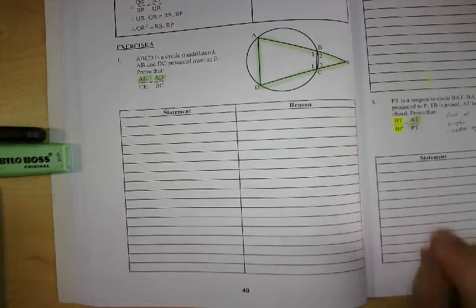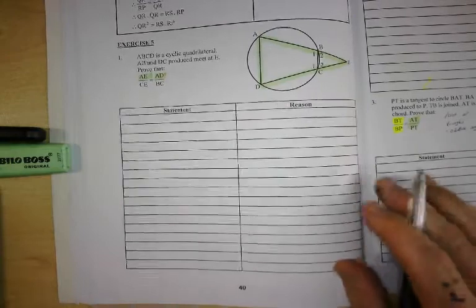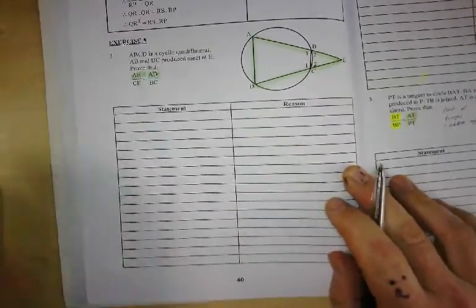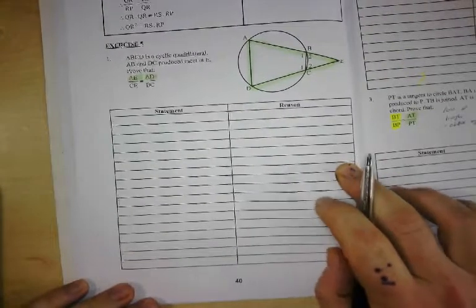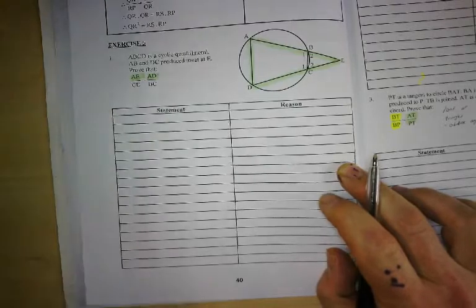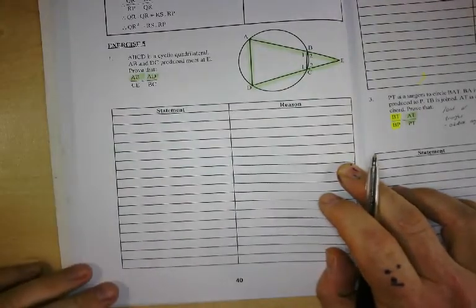Right, ladies. I never went over exercise 5 with my class, so I'm just going to try to explain some stuff quickly by going through a few examples from exercise 5 of your geometry books, Mind Action Series.